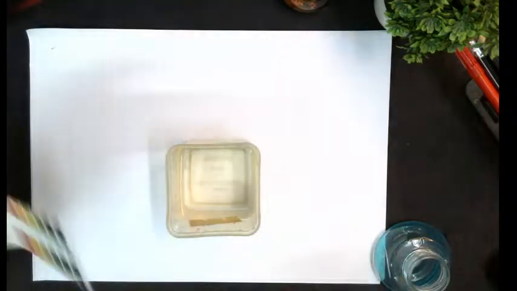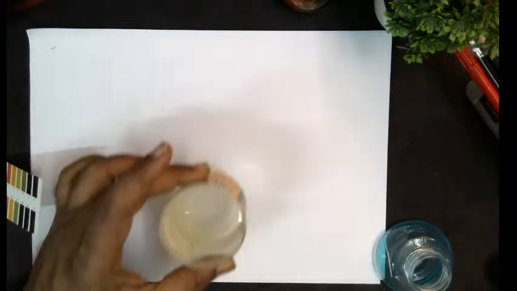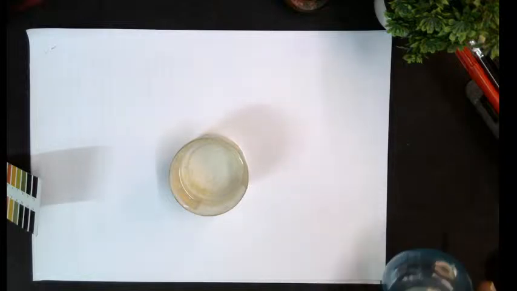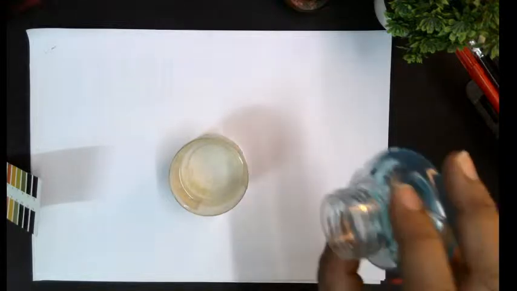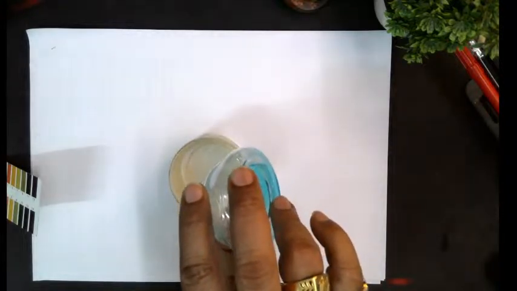Now let me take another beaker of water and let me add some detergent. This is a liquid detergent.